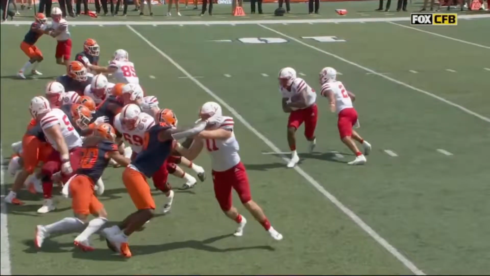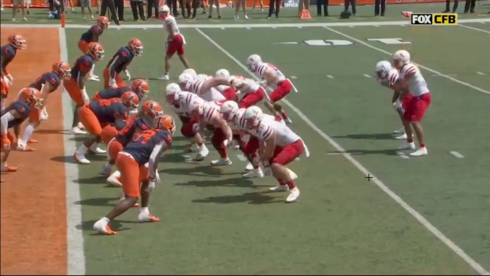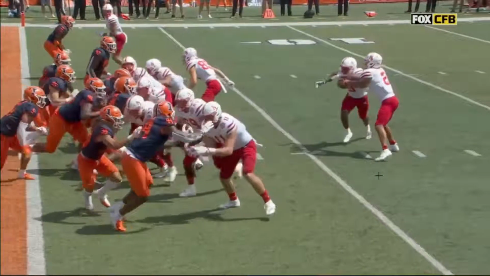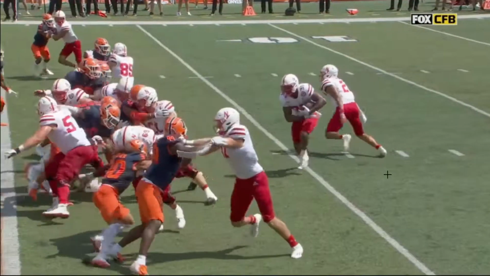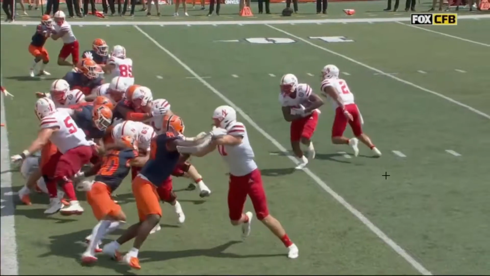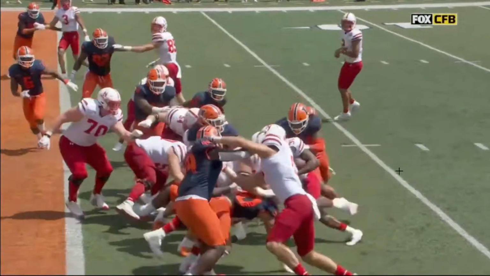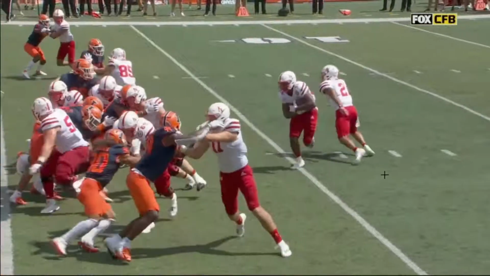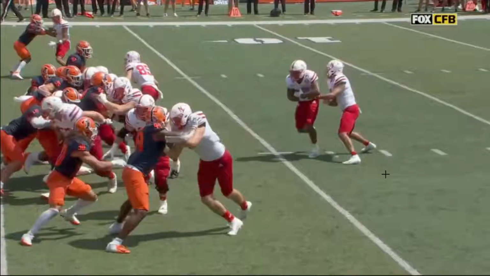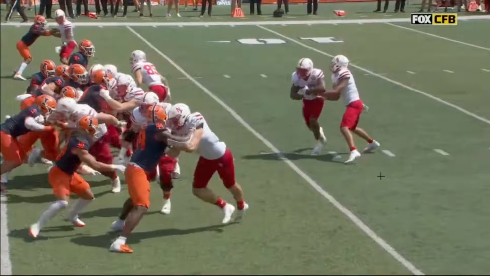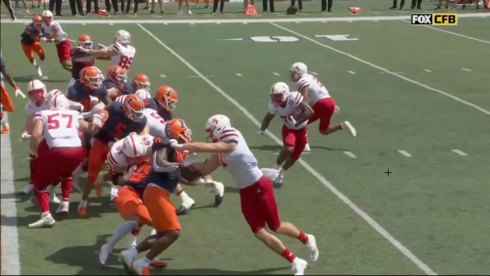And eventually, let's look at it from this angle here. Again, you can see what happens here. Okay. There's a hold right there. Look at this. I don't know who 57 is, but look, what is he doing?